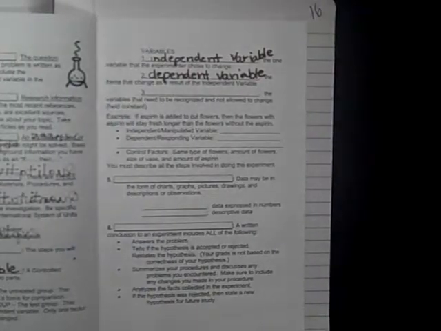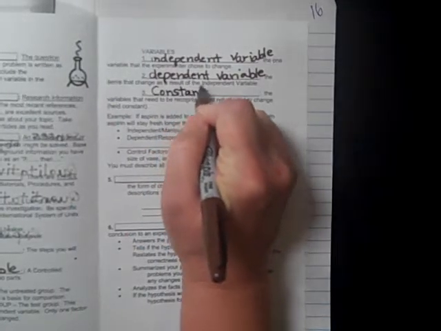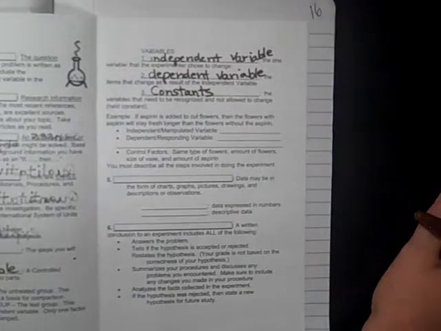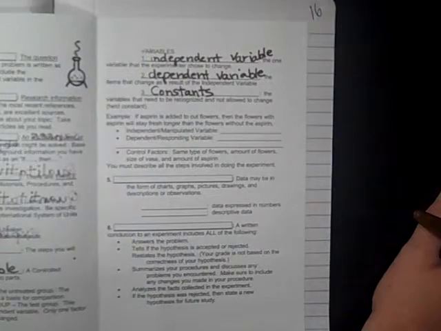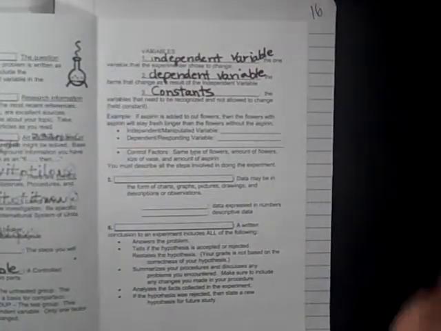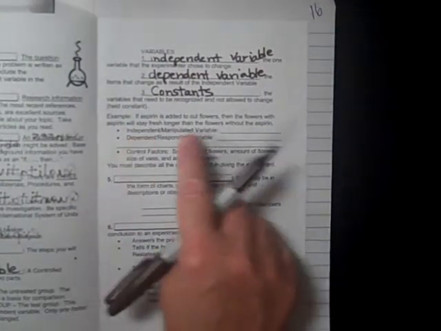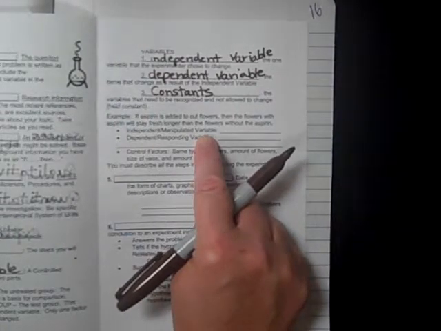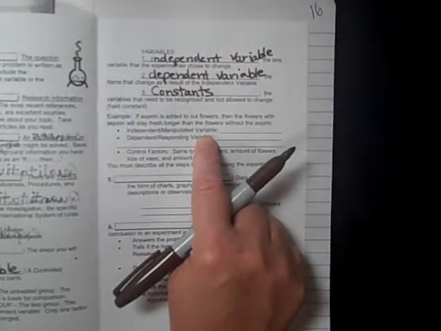Number 3, this is going back to what I've already mentioned. These are the constants. Constants are variables that need to be recognized and not allowed to change. Okay, here's an example. If aspirin is added to cut flowers, then the flowers with aspirin will stay longer than the flowers without the aspirin. I want you to fill in what you think the independent variable is. Pause this, write it down. Once you've done that, start the video back and see what the answer is.